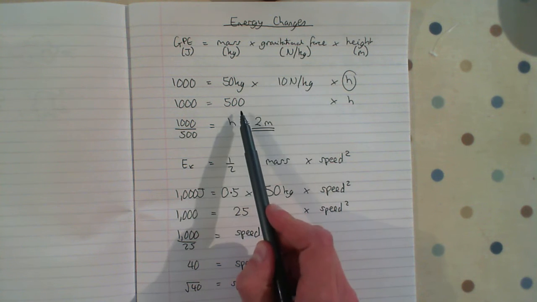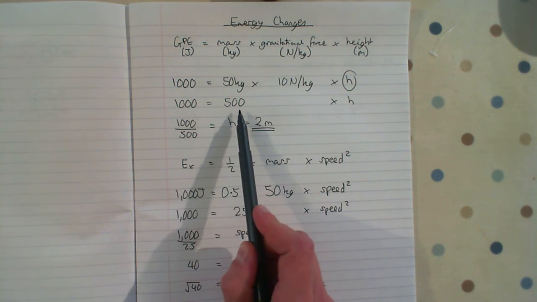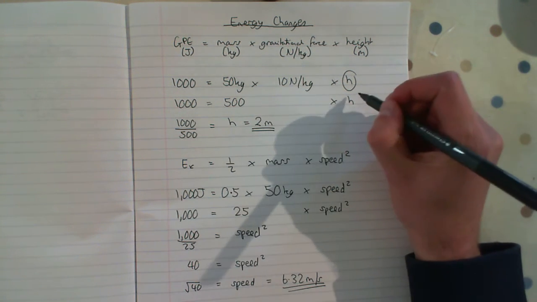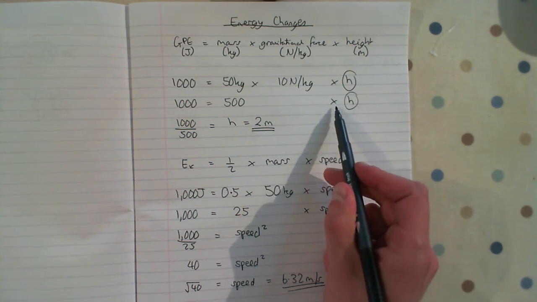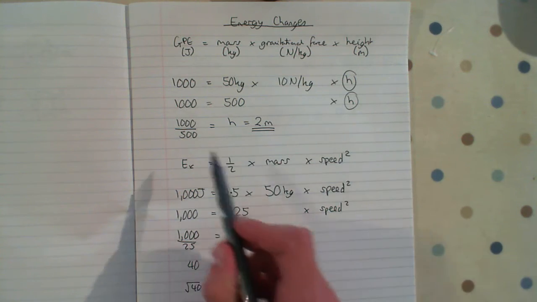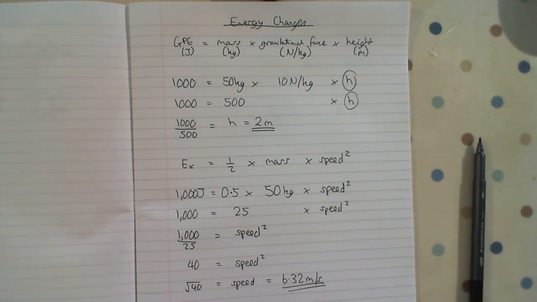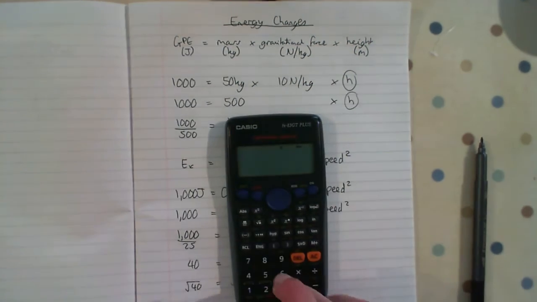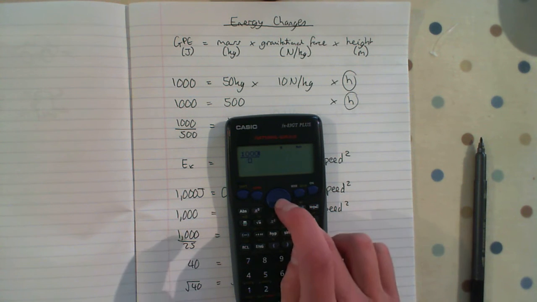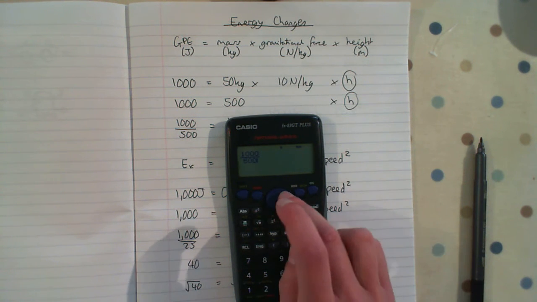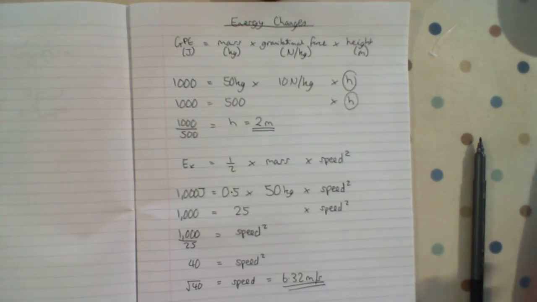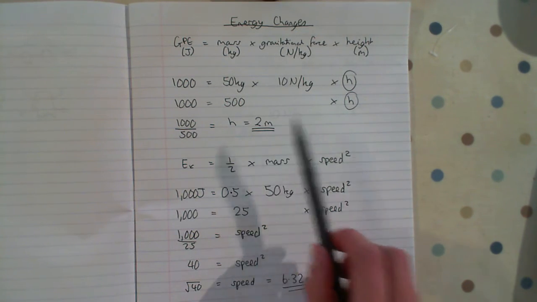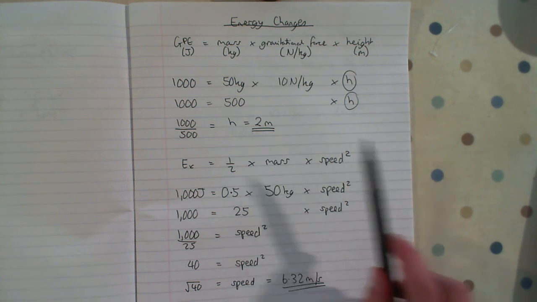50 times 10 is 500, so I've now got 1,000 equals 500 times by the height that we're trying to find. We want to get the height on its own, so we do the opposite of times by 500, which is divide by 500. I type it into my calculator just as it looks on my page, making sure I've got the right number of zeros, so don't make any silly mistakes. 1,000 divided by 500 equals 2. Height is measured in meters, so add my unit and make it clear that that is my answer.